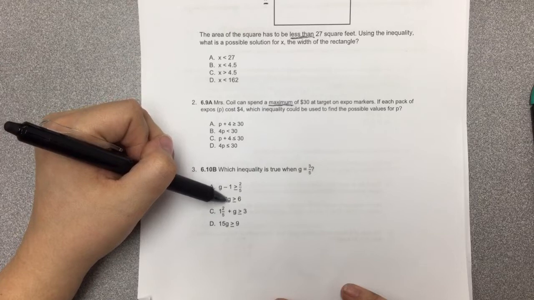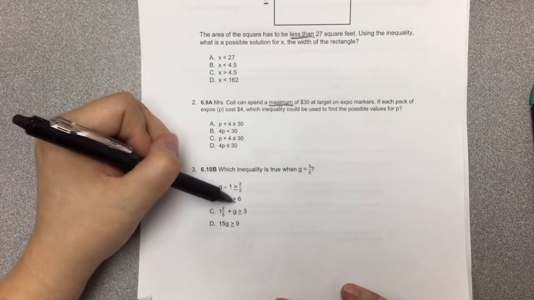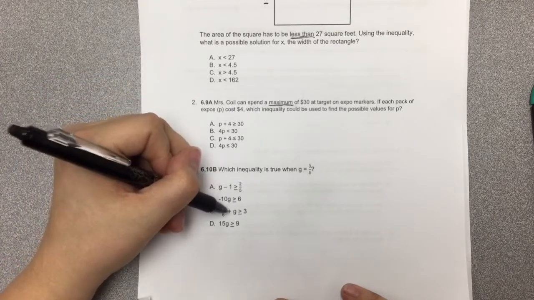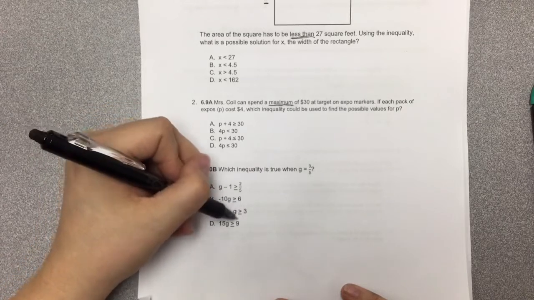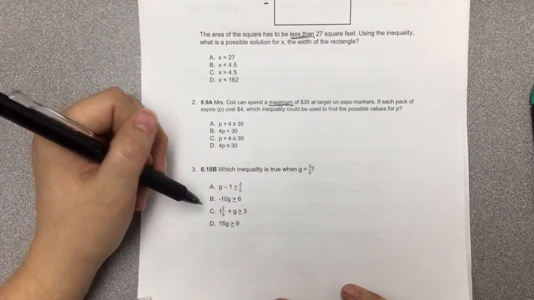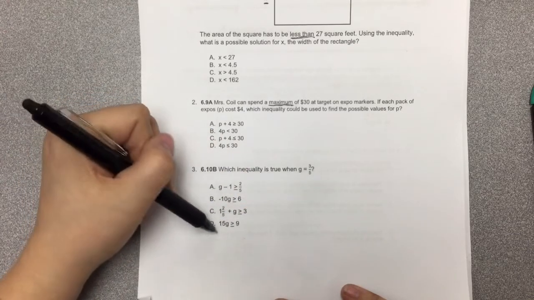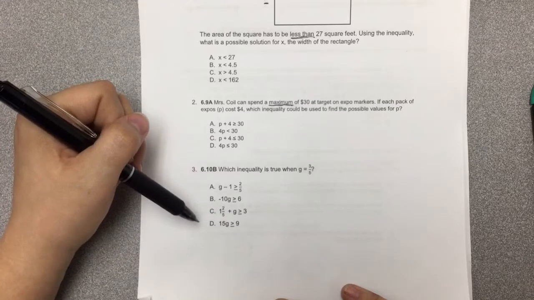Negative 10 multiplied by 3/5. Is that greater than or equal to 6? 1 2/5 plus 3/5. Is that greater than or equal to 3? 15 multiplied by 3/5. Is that greater than or equal to 9?